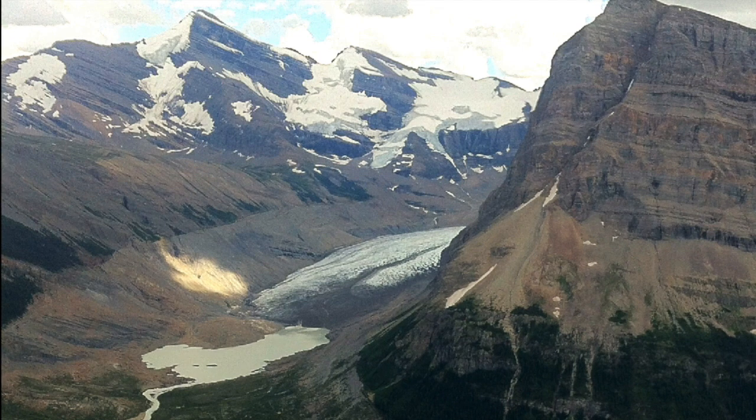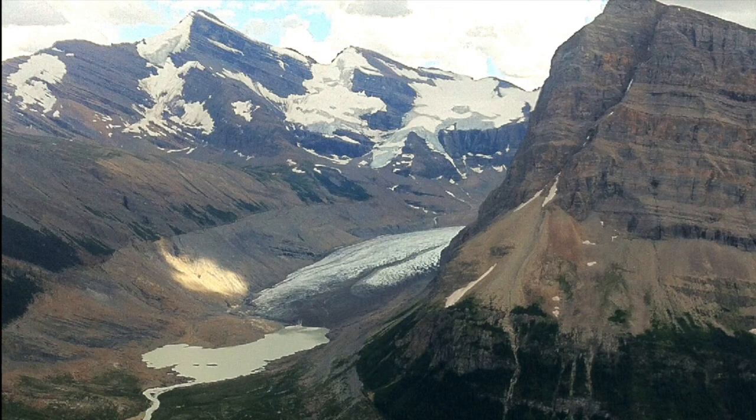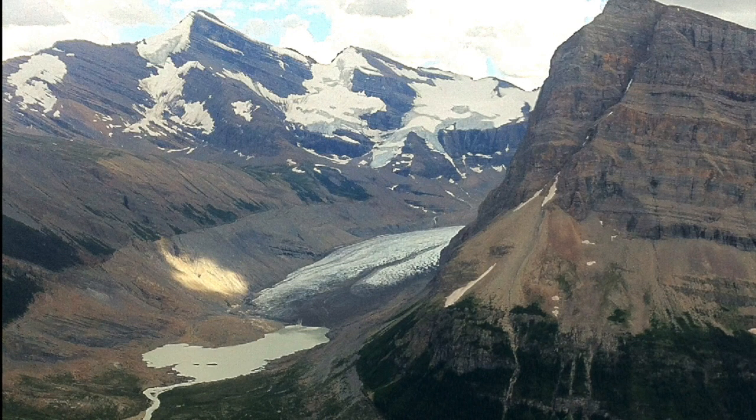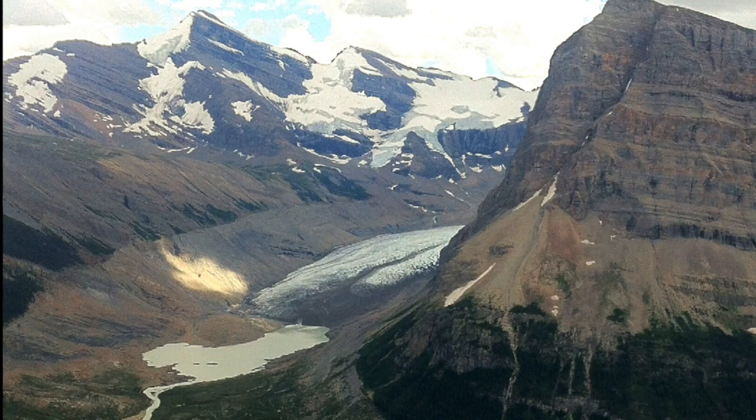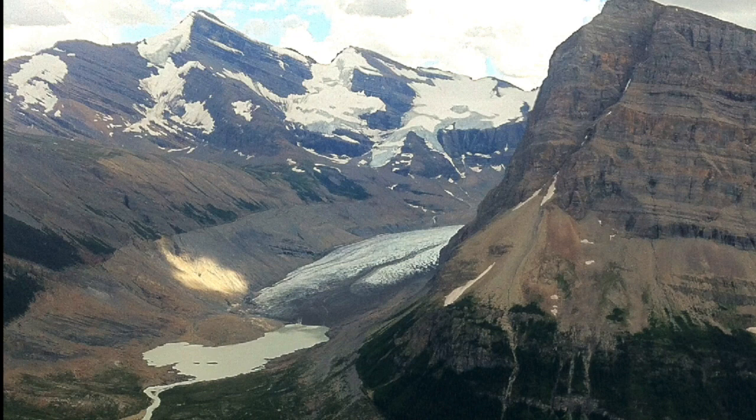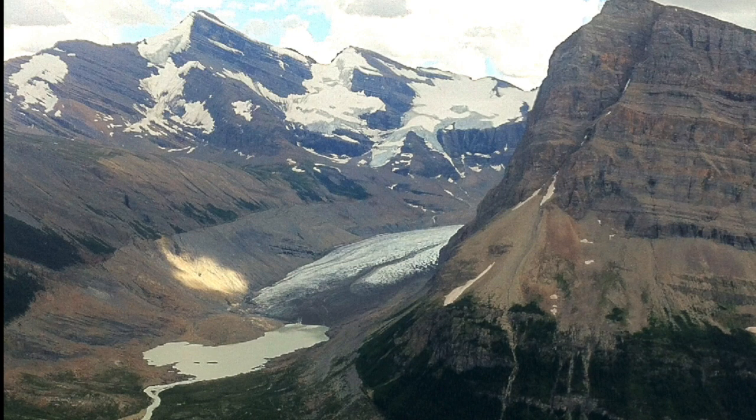But the focus of the picture for me is the Robson Glacier, which starts on Mount Robson and kind of wraps around the back of Rearguard Mountain, and you can see that in the middle distance there. This is a really interesting image of change in the environment, and it's change that's taken place in this case over the last 20,000 years or so.